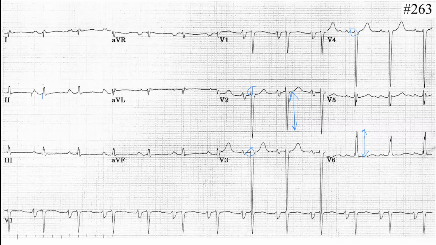And if you summarize the voltage criteria, it should be bigger than 35 millimeters. But the ECG is not the best one to diagnose hypertrophy. It only gives a clue that it could be a hypertrophy. Okay, good. All right.